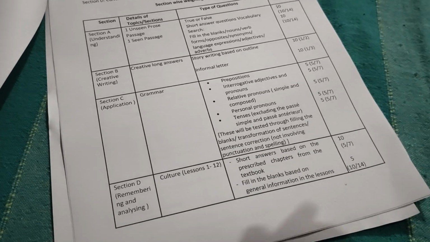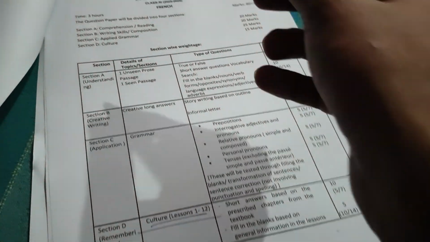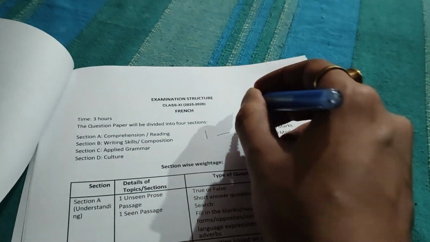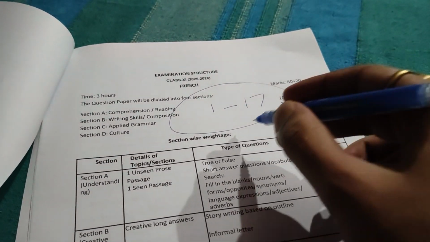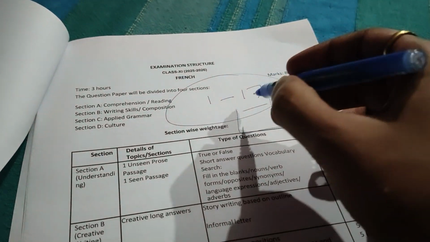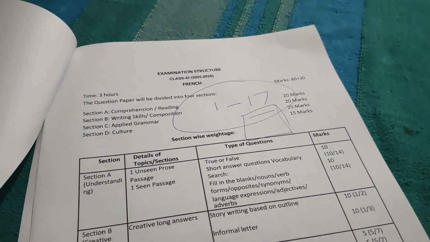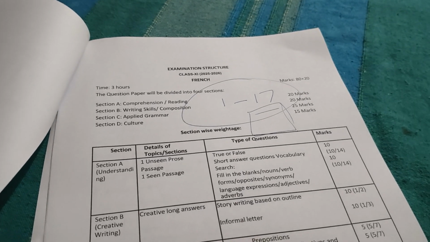So these 12 chapters we have to do very thoroughly. Now one very important thing: for CBSE class 11, chapters 1 to 17 are entirely discussed on my channel. Even the grammar part which is not there in the syllabus. The majority of the grammar of G. Moget is not there in the syllabus, so I have discussed that portion as well for CBSE class 11.